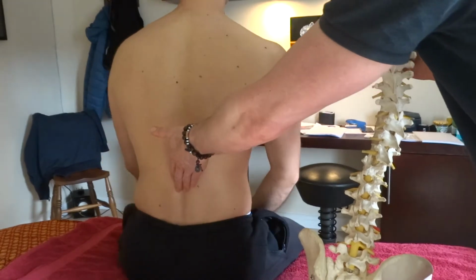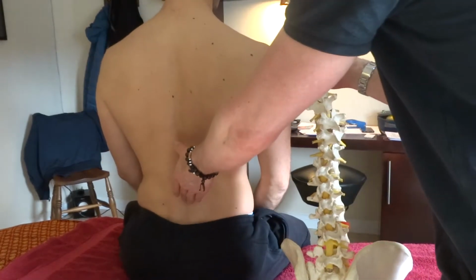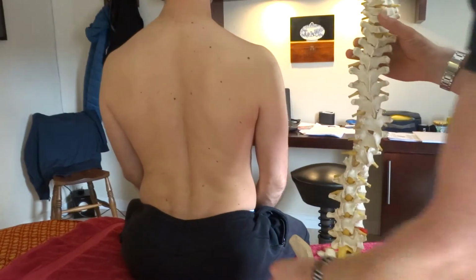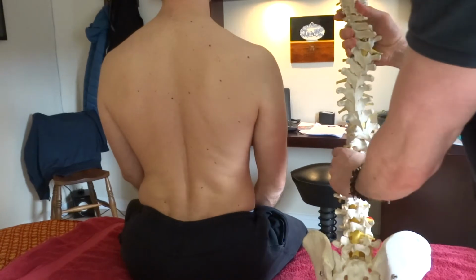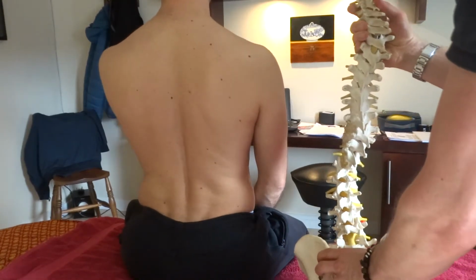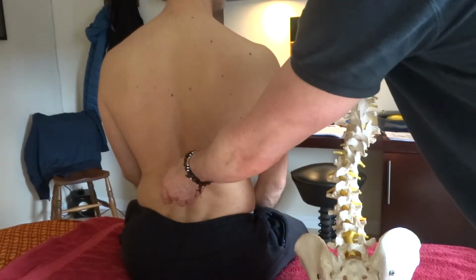Straighten back up again. Okay. We also have a hyperlordotic posture in the lumbar spine, which would be this. Now you can see here the muscles stick out from the back of the spine here. That's equally as bad as having a kyphotic posture. Your pelvis gets tilted forwards. Everything gets scrunched down in the back of the spine.